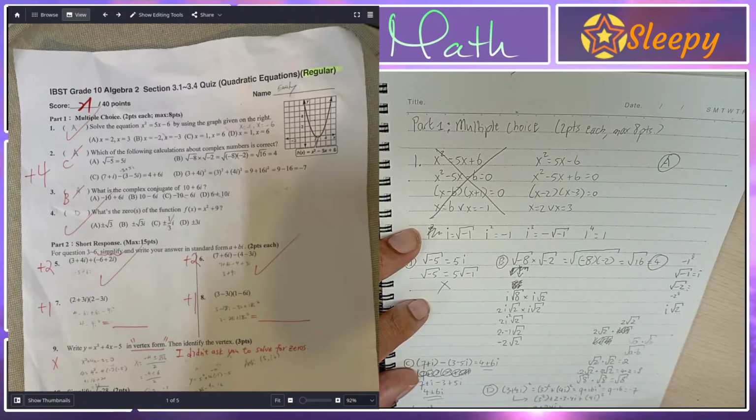So i squared is minus 1. So this is 9 minus 16, and 24i. So this is minus 7 plus 24i. So this one is also wrong.